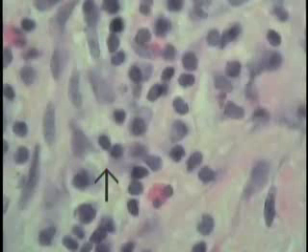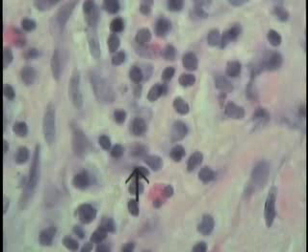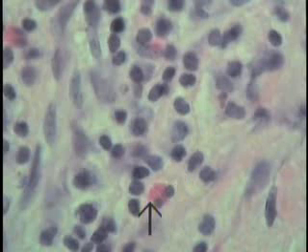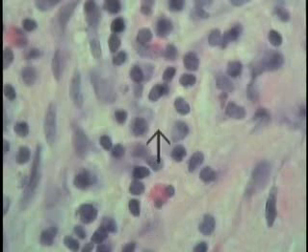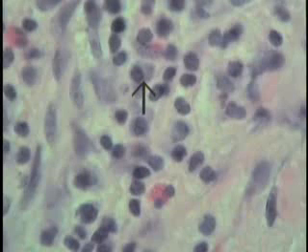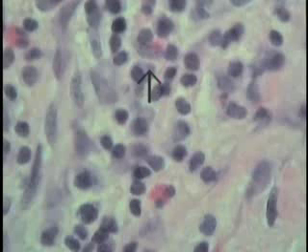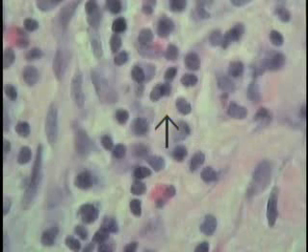This represents a slightly different region, moved a little bit more peripherally from the lymphocytic infiltration, showing once again an eosinophil and a plasma cell located here. Its eccentric nucleus and small negative Golgi, and differentiating lymphocytes in the background.